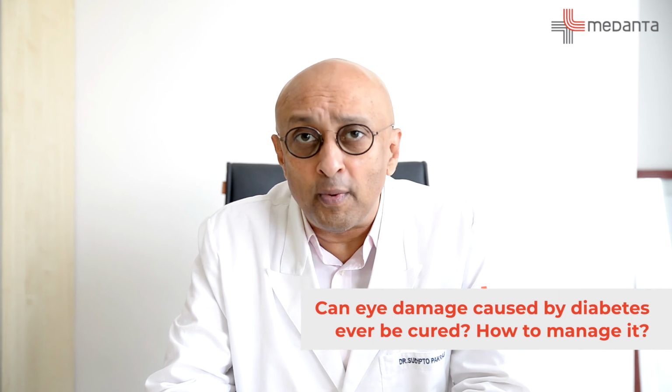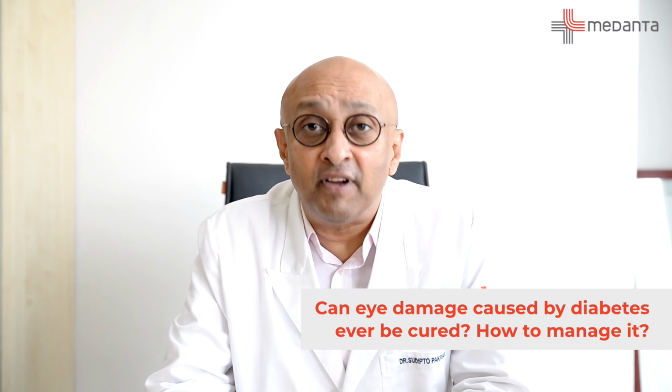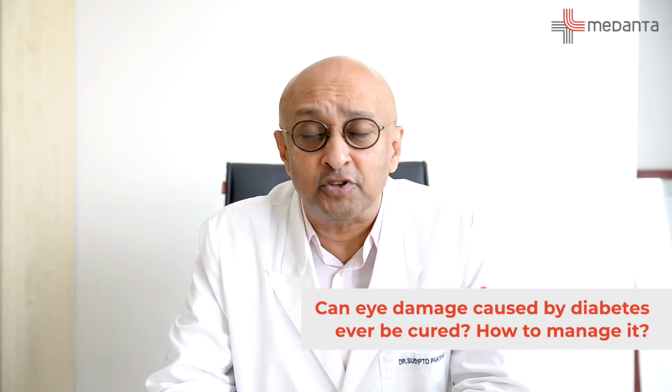If there is glaucoma-induced damage, that is preventable, but it cannot be cured. So any damage due to glaucoma is irreversible. The best tip which can be given to a diabetic is to keep the eyes checked regularly by your ophthalmologist. A general doctor will not be able to see this. You have to visit your ophthalmologist to ensure that the retina is checked, the glaucoma is evaluated, and of course if there's an early cataract, that can also be managed very, very easily.